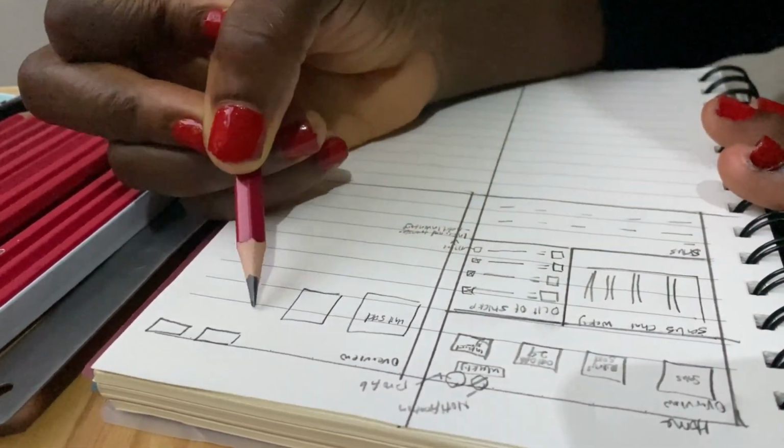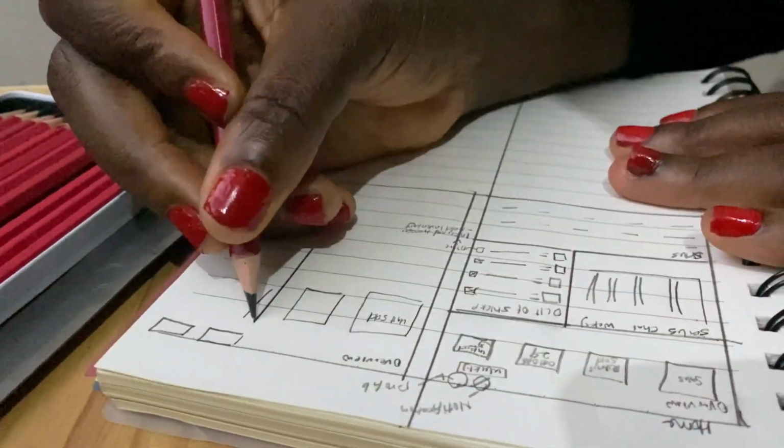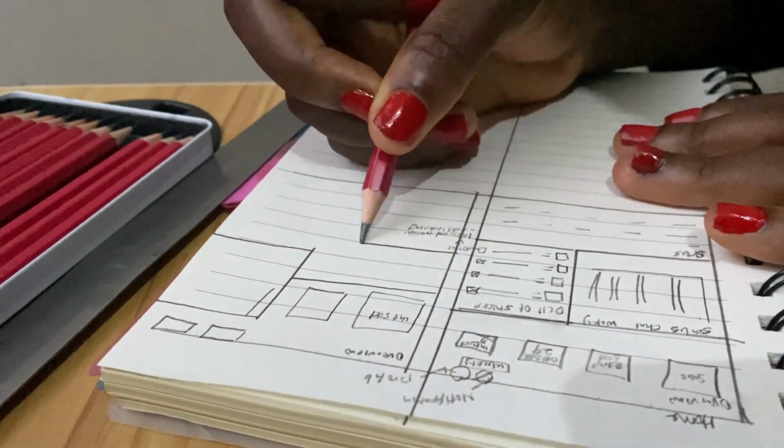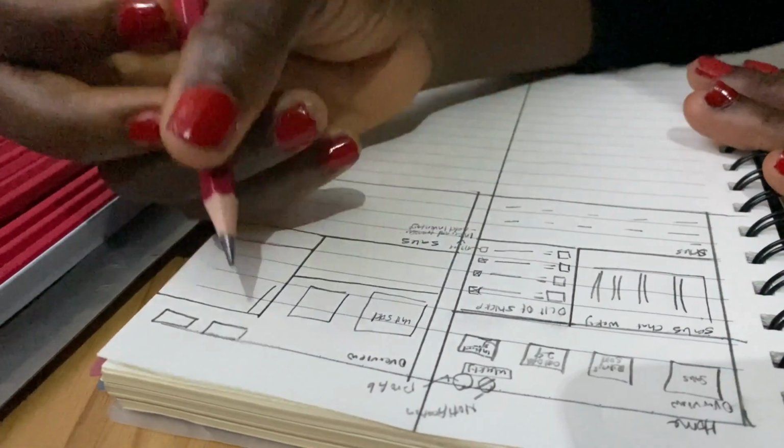I am sketching the homepage, which is an overview of what we want the admin or the workers with the highest authority to see when they log in into their accounts.